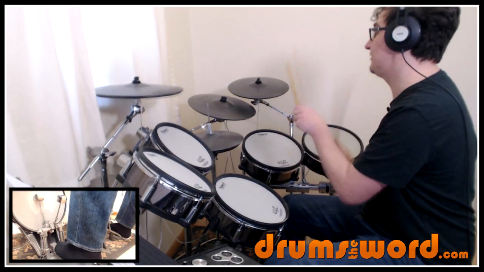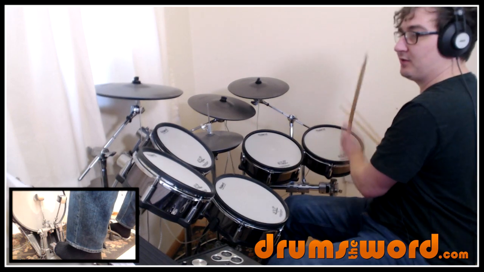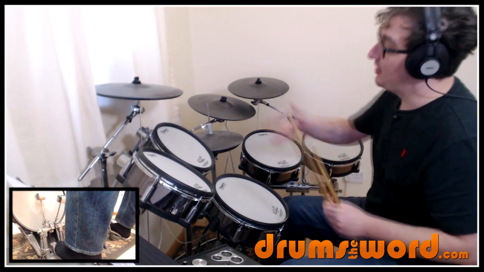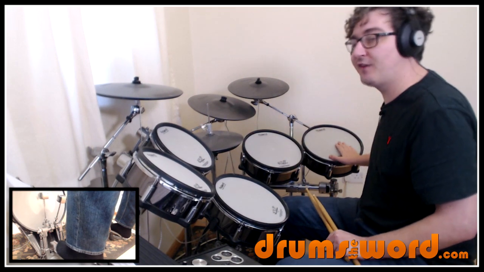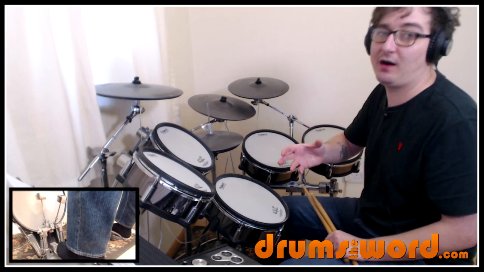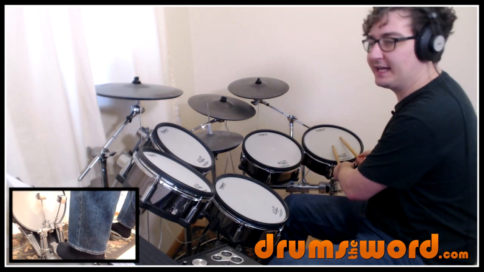Next tom. 1, 2 triplet 3 and 4 and 5. 1, 2 triplet 3, 4 and 5. Then back up to the beginning. So high tom, all the way down. And the very last bar of that second line, the 5th bar on that line, we get the lowest timpani, floor tom, being played again.